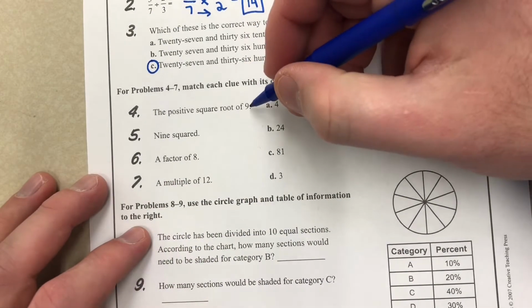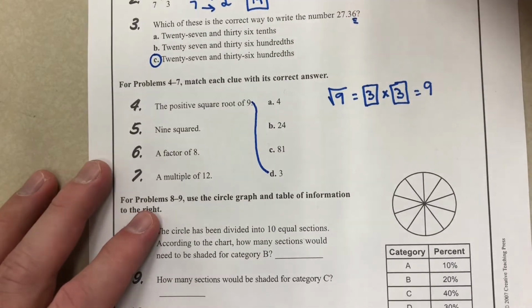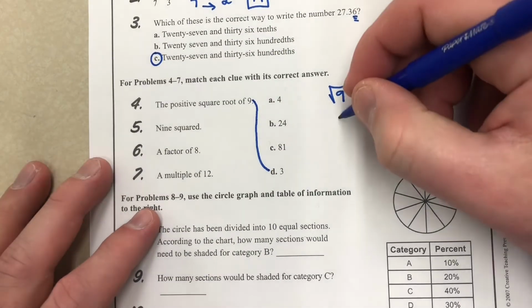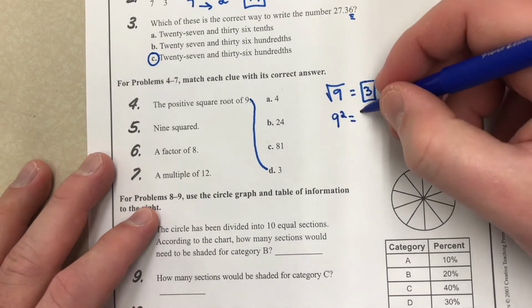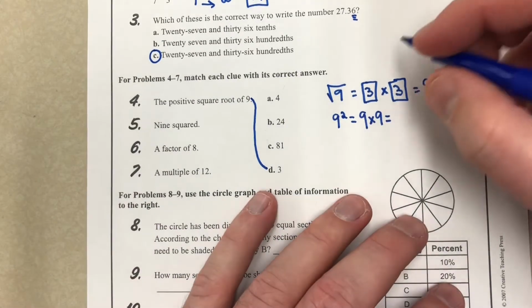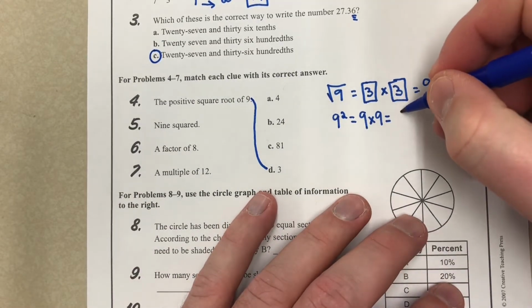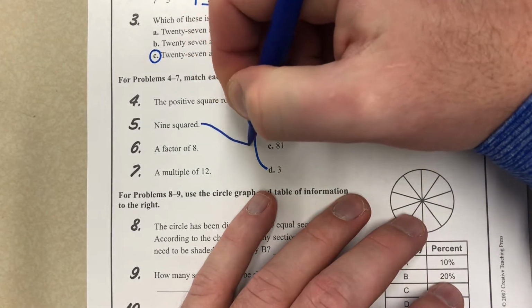So we're going to go ahead and draw a line from that one down there. Number 5, 9 squared. That's 9 to the second power, or 9 times 9. And 9 times 9 is 81. So we would draw a line from there to there.